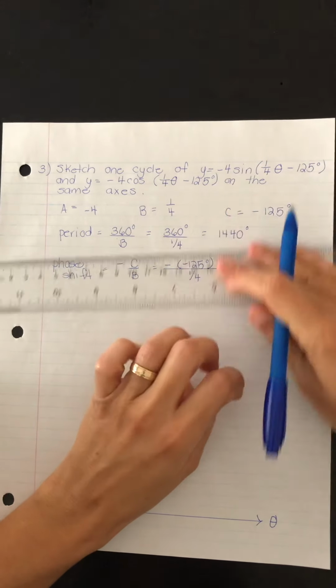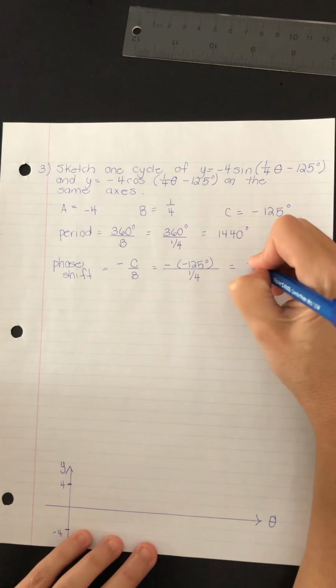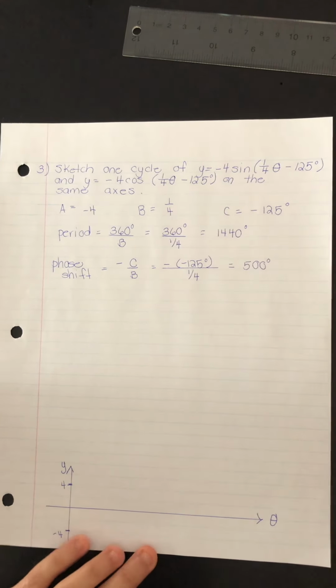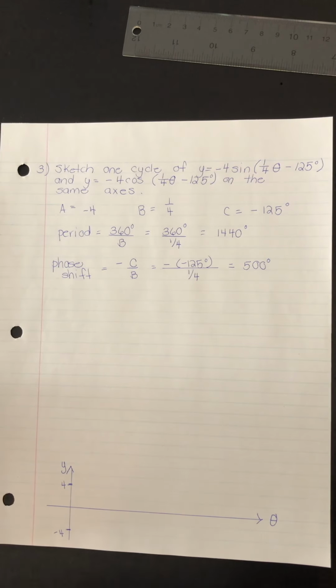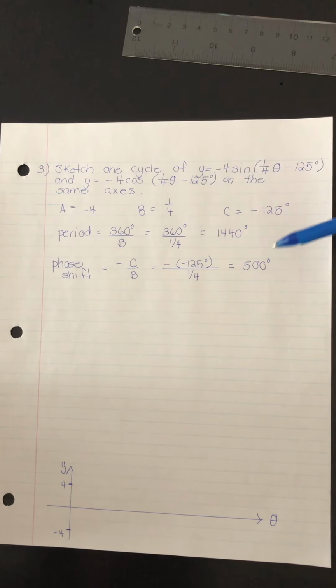This is positive, right? So we end up with positive 500 degrees. Okay? So this is going to correspond to a shift to the right. So again, remember that. It's kind of counterintuitive. When the sign in here is negative, you actually will end up shifting your graph to the right.